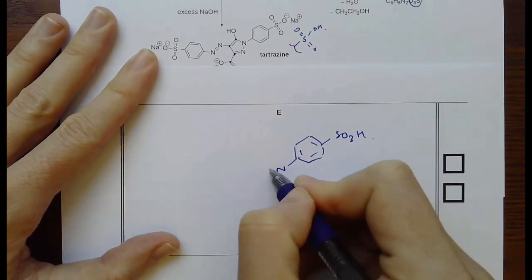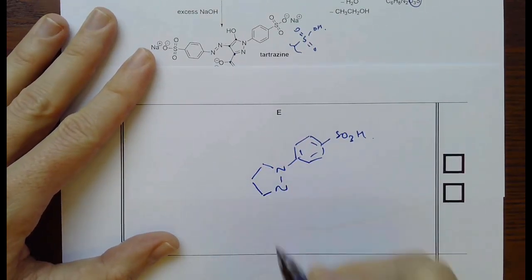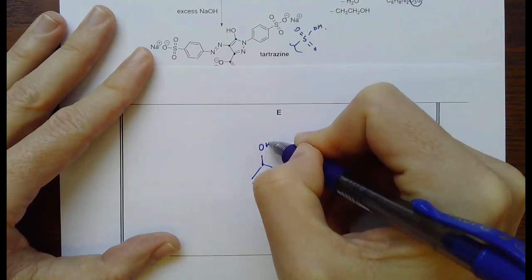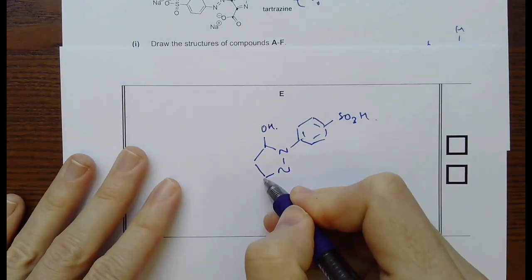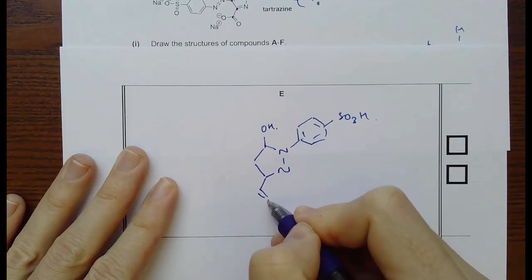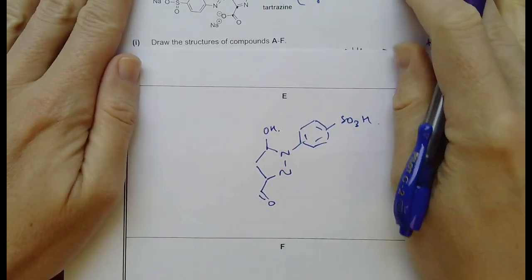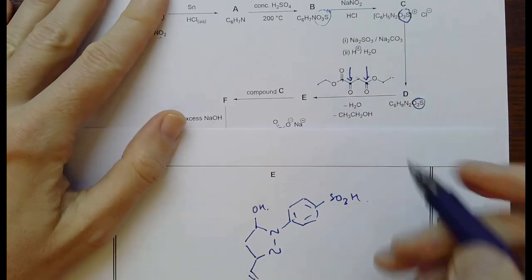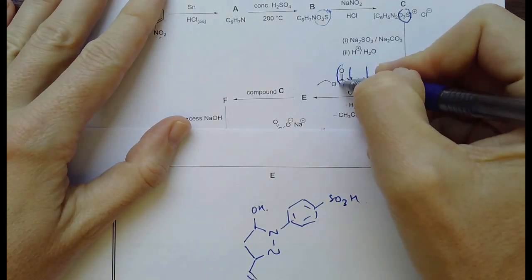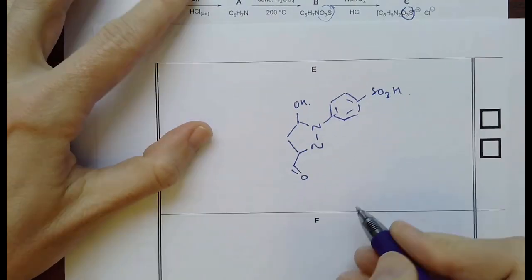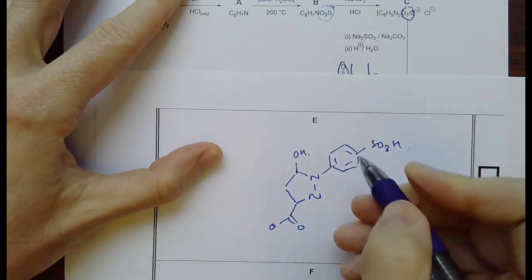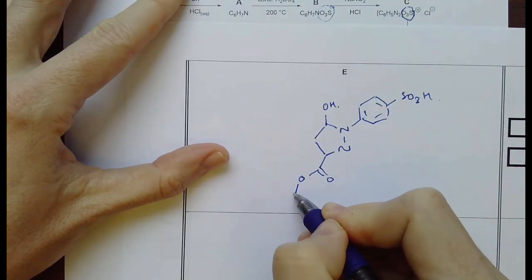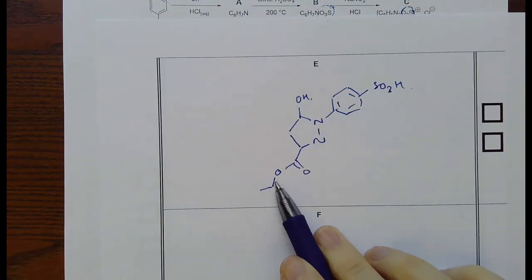And now I'm going to draw my 5-membered ring. Like that. And I'm going to put on the OH, and I'm going to put on the carbonyl there. All right, so this carbon and the carbonyl group is this one here. Okay, so I'm then going to draw on the O and the ethyl bit on the end, because there's no reason for this to have come off.